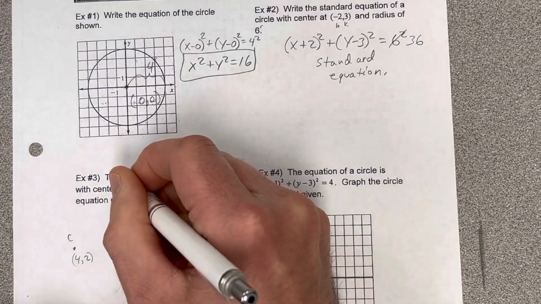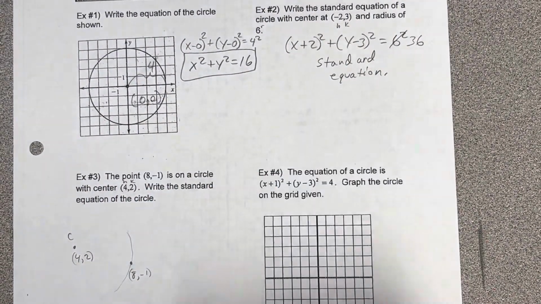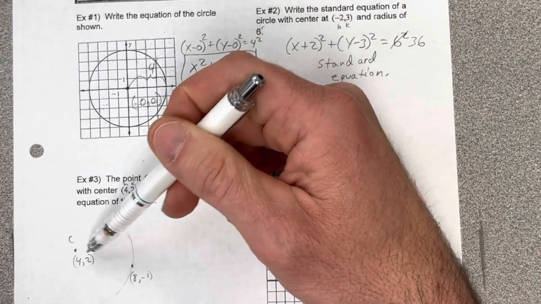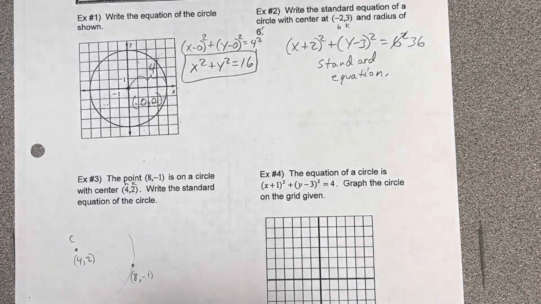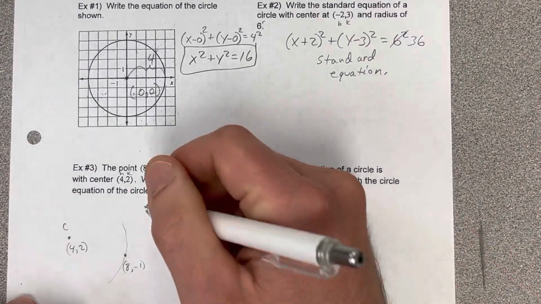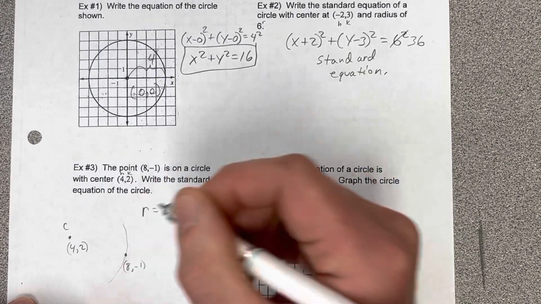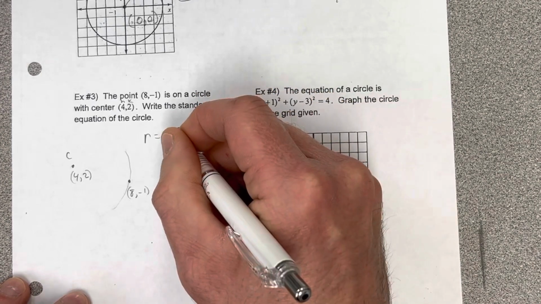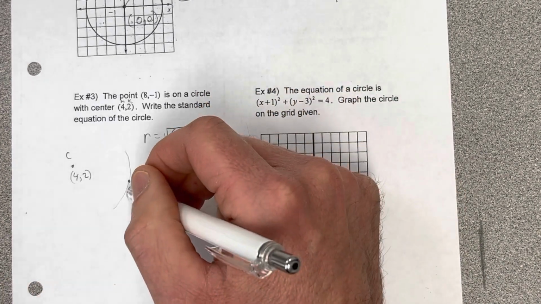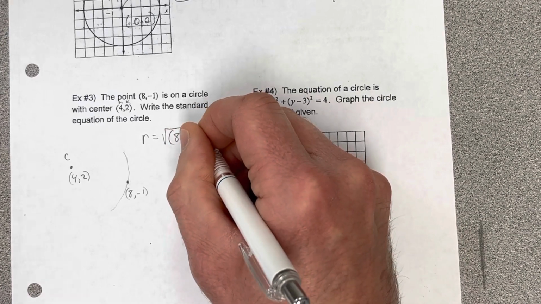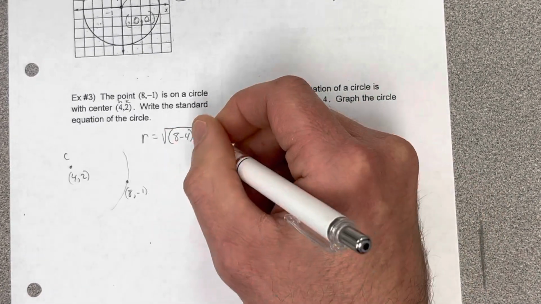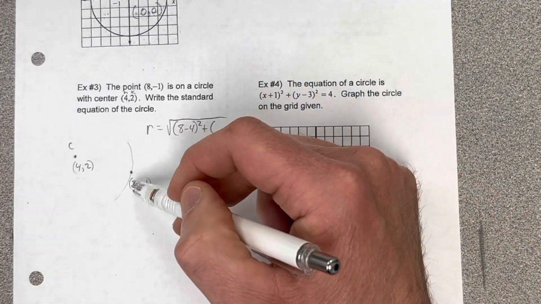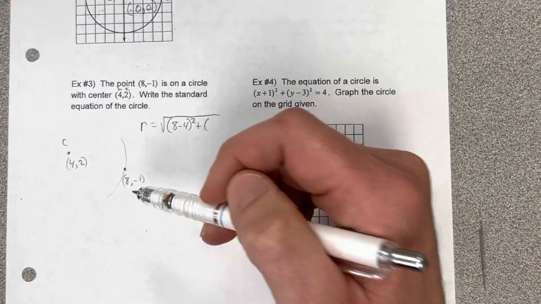Well, we've got the center, so we've got h and k, but what we don't have is the radius. So we need a distance from the center to the edge of the circle, which we can find by doing the distance formula. So the distance, or in this case, the radius of the circle, is going to be equal to the square root of the difference of the x's, so I'll do 8 minus 4 squared, plus the difference of the y's. It doesn't matter the order you do them, but I know a lot of you would not like it if I did 8 minus 4 and then 2 minus -1.